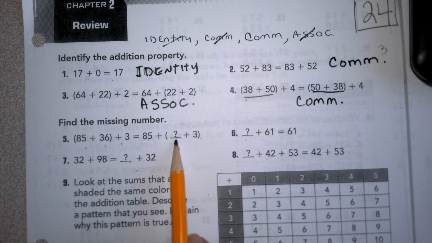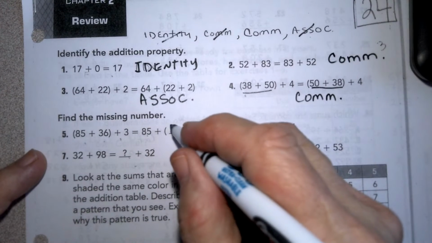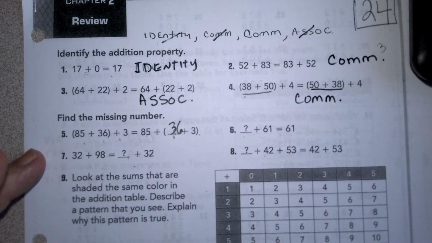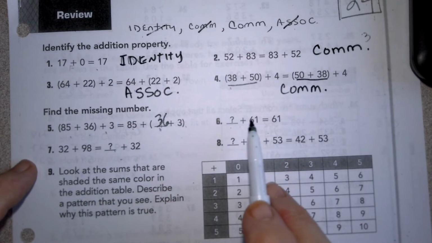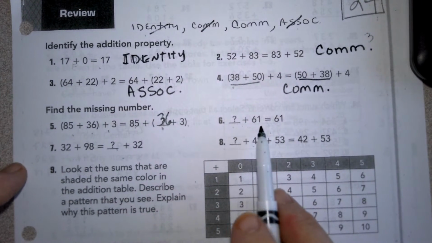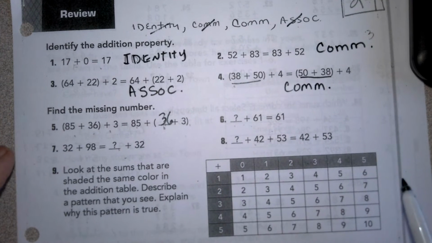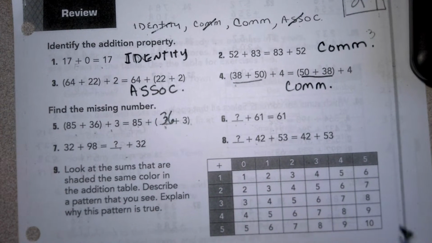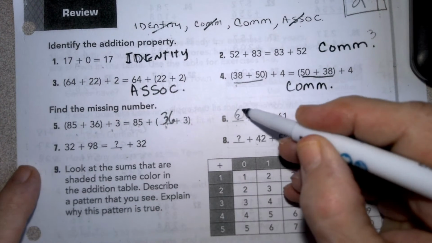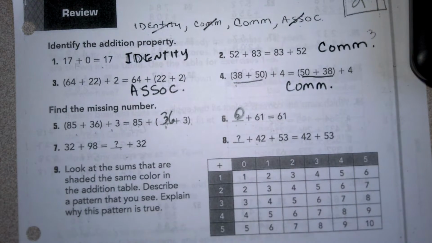Who knows what that's going to be? Shout it out. 36. Good job. Blank plus 61 is the same thing as 61. Luke, what? 0. That's the identity property.